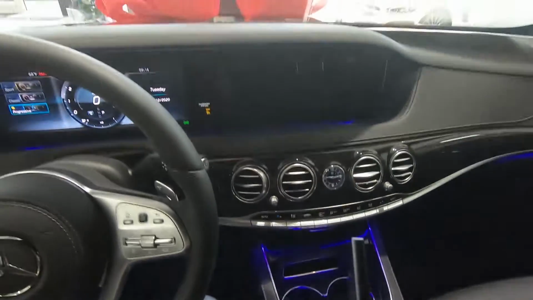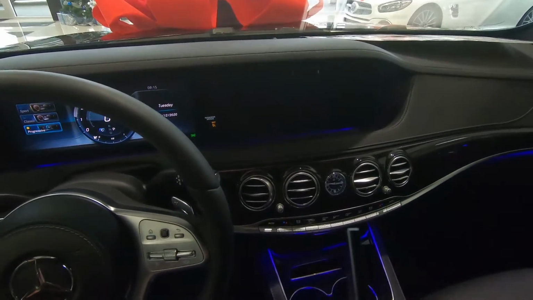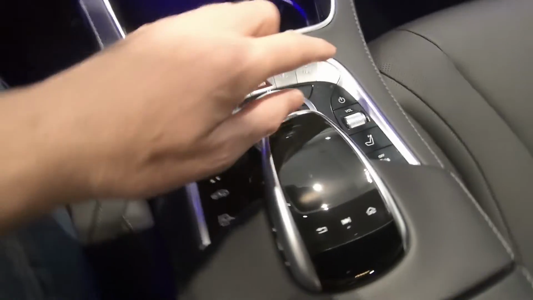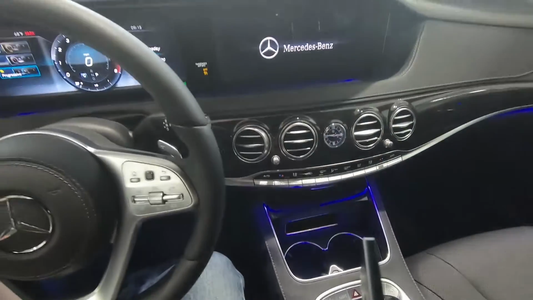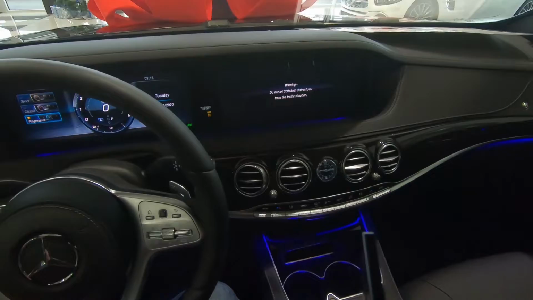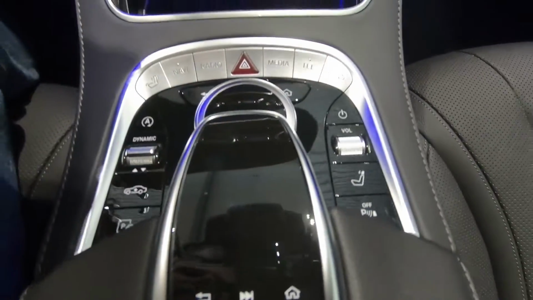Now I'm going to push this button right here, and if you ever hop into your Mercedes S Class or any Mercedes model that has this infotainment system in it and it's off like that, this is the button you're going to use to turn it back on. As you can see, it is now coming back on. So very simple, very easy to use. This is the volume, of course. That one's pretty simple right there.